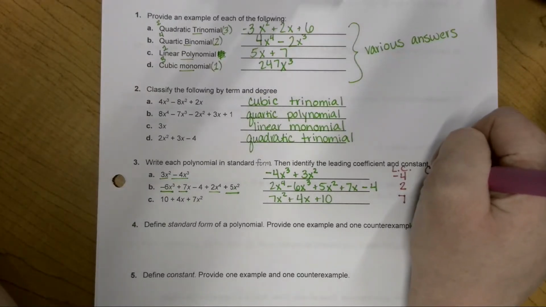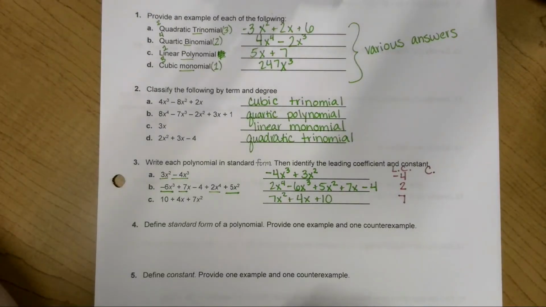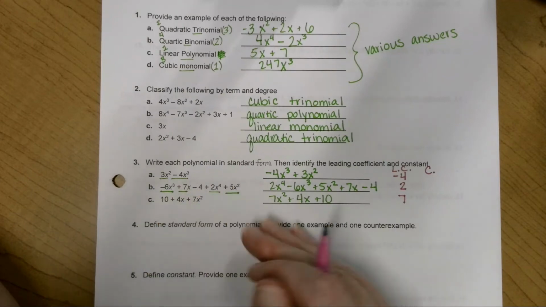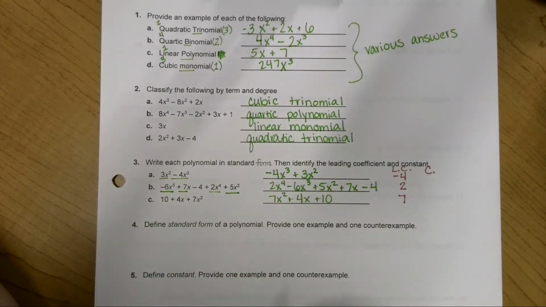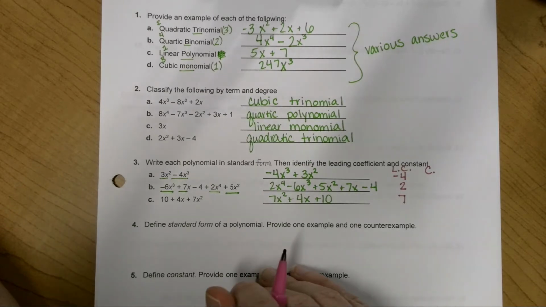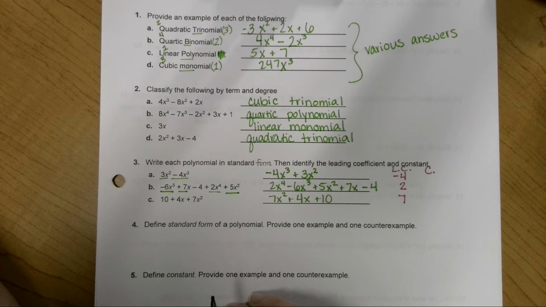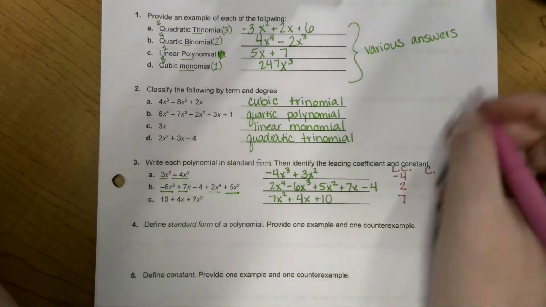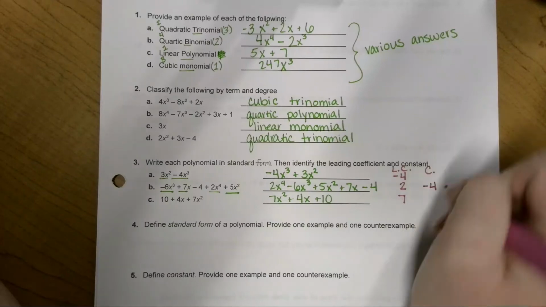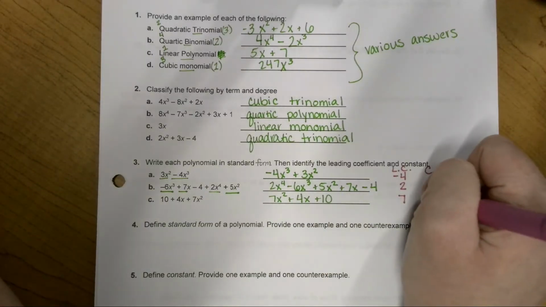All right, and then our constant should be the very last term if you have a constant. Not every polynomial has a constant. It will be the term that does not have a variable. So if we skip ahead to the second one, negative 4 does not have a variable. That's a constant. 10 is also a constant.